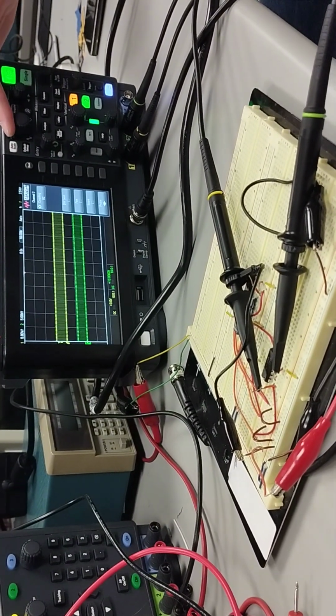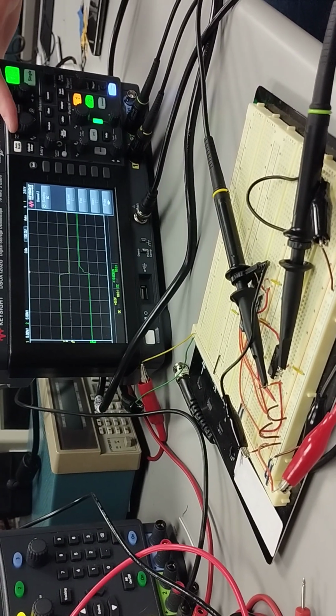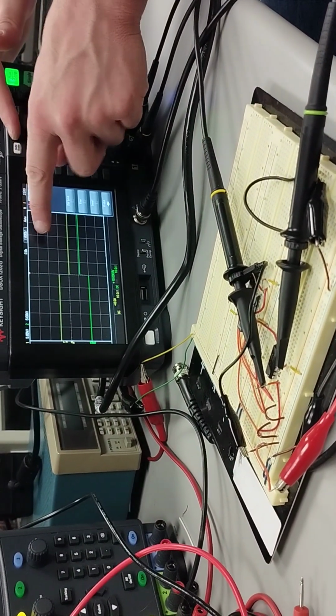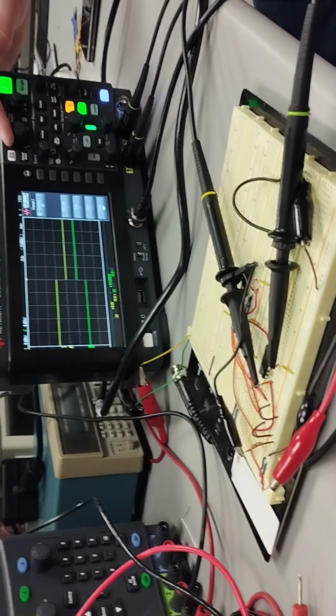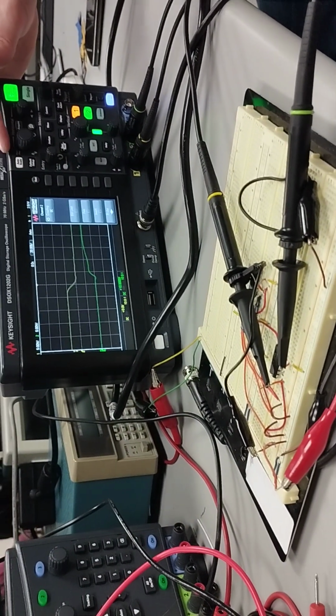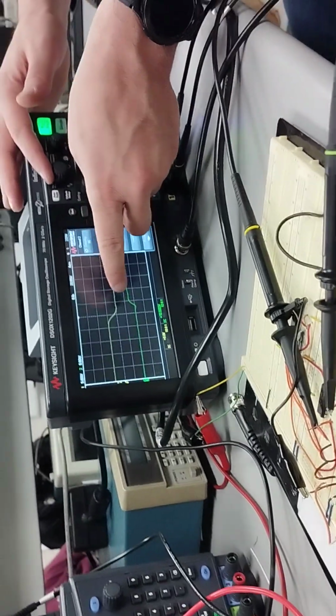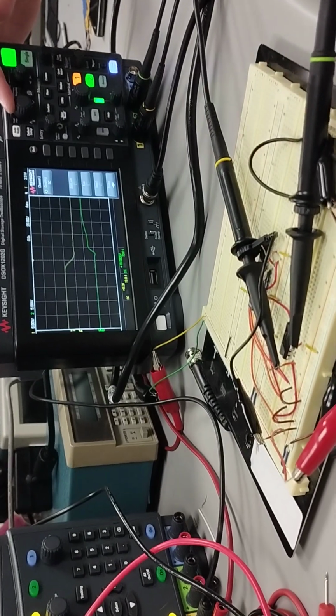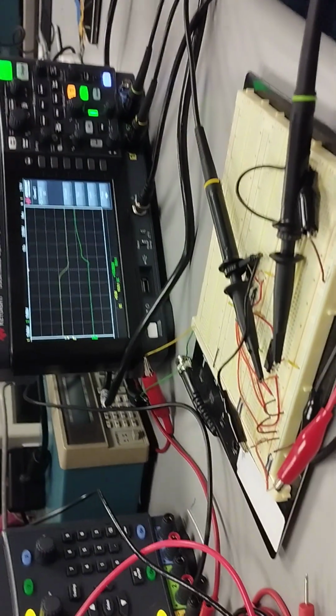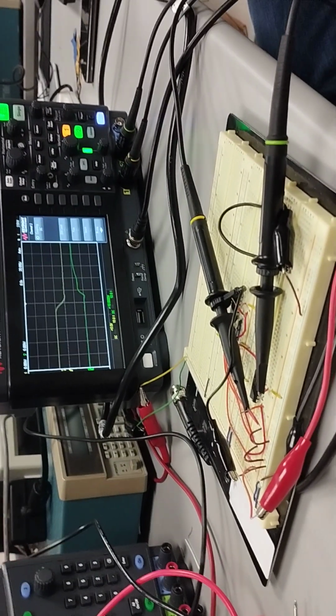So if I turn the horizontal knob, the time per division is changing, that's displayed right there. So there I can see that there's actually a decent delay between when the input falls and when that inverter rises. So now we have A and A invert with a delay between them.